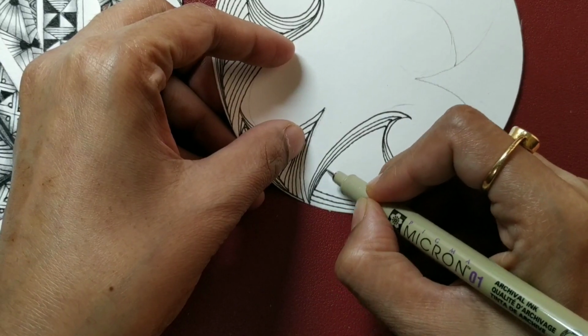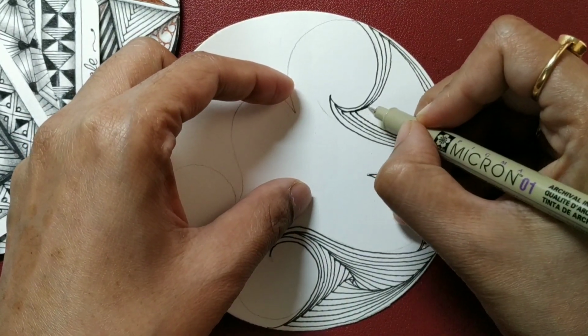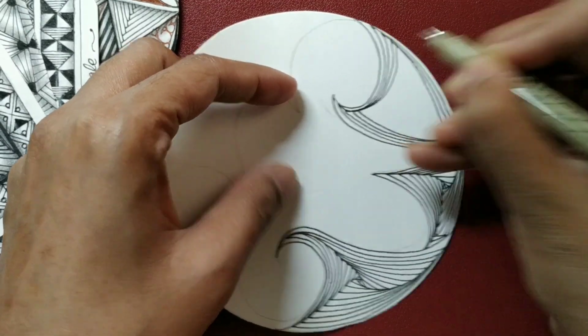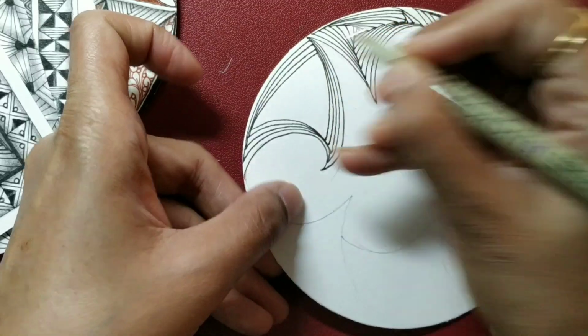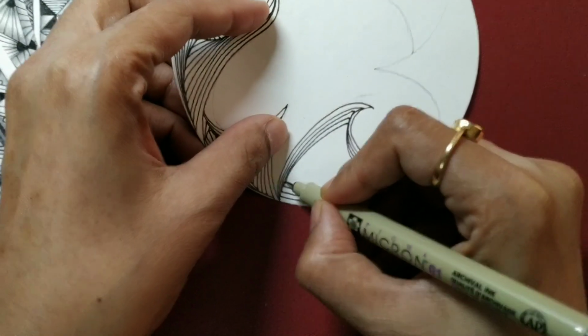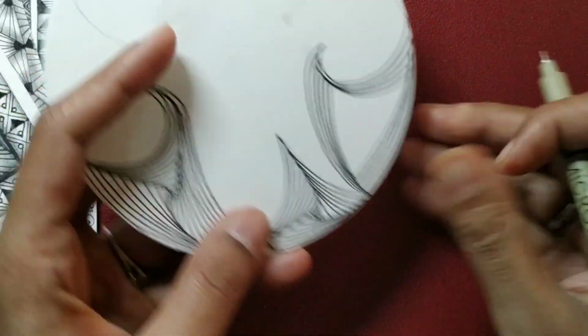Small little tips and tricks that would help you. Just follow the sequence, and that's the key.